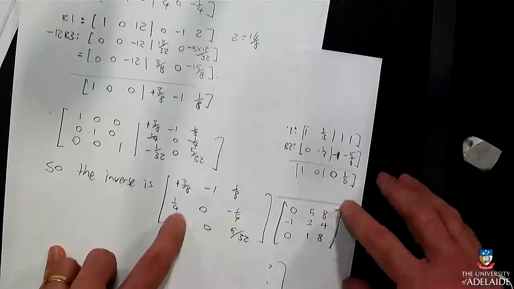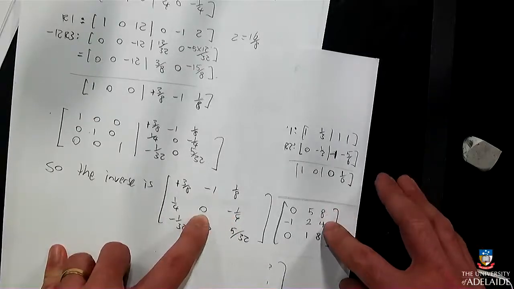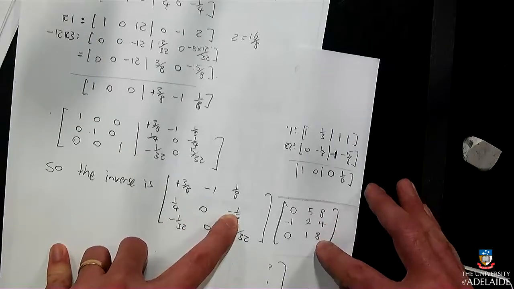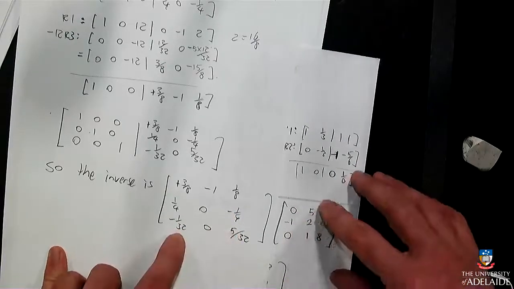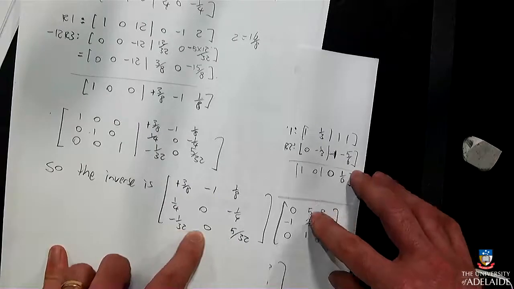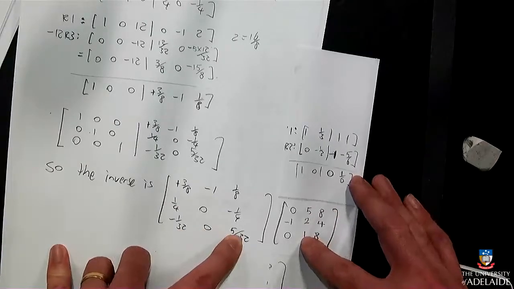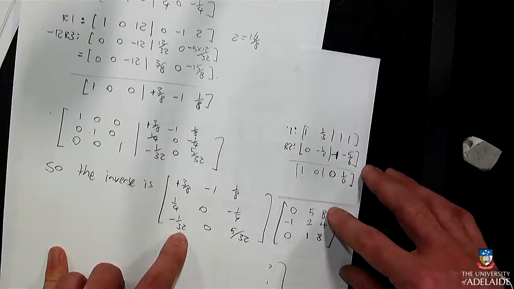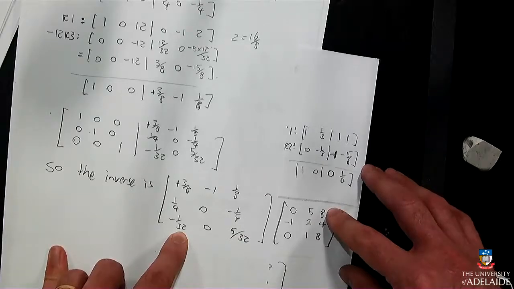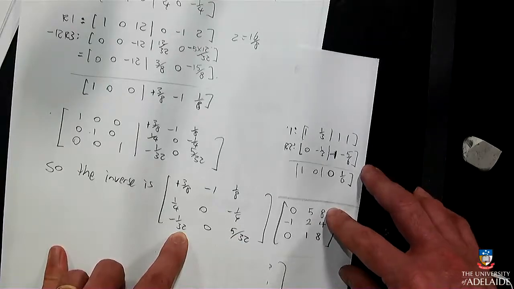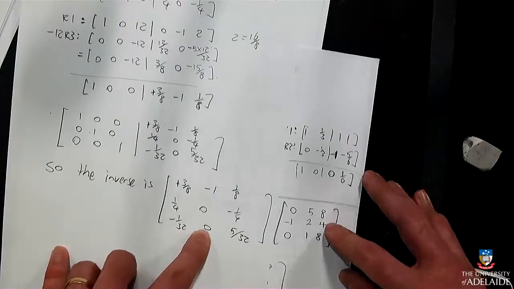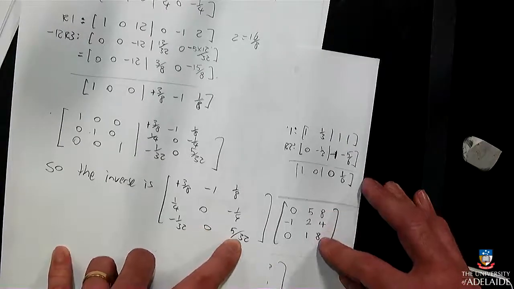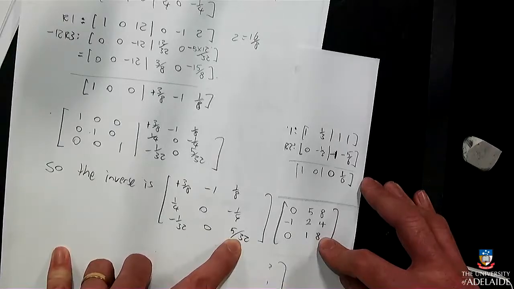Okay, that's working well. 2 plus 0 minus 2 is 0. 0, 0, 0. Okay, cool. 5 minus 5 on 32 plus 0 plus 5 on 32 is 0. And this last one should be 1 minus 8 on 32, which is minus a quarter, plus 0, plus 5 lots of 8 on 32, which is 5 quarters. 5 quarters minus a quarter is 1.